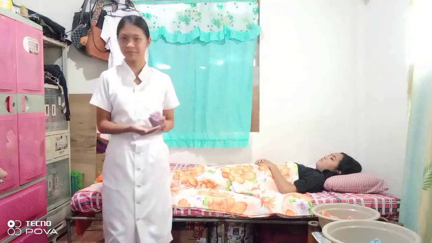Okay, so we can use alcohol. Okay. Then next is provide for the client's privacy. Then next is prepare the client and the environment. So we may invite a family member or significant other to participate if desired or requested by the client. Also close windows and doors to ensure the room is at a comfortable temperature.